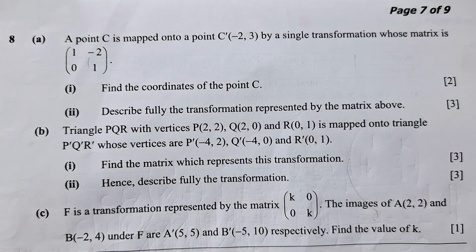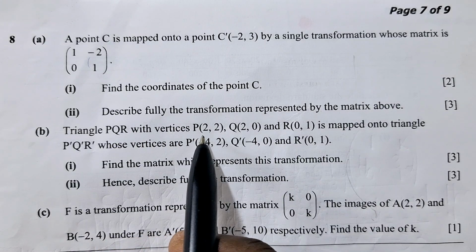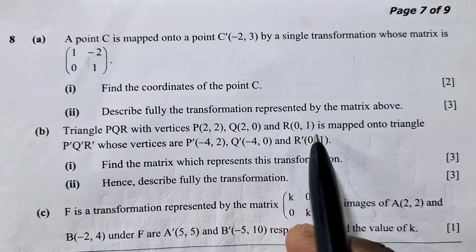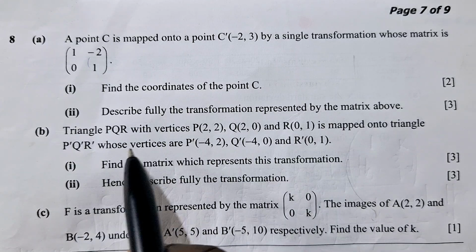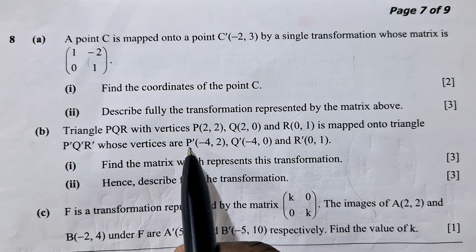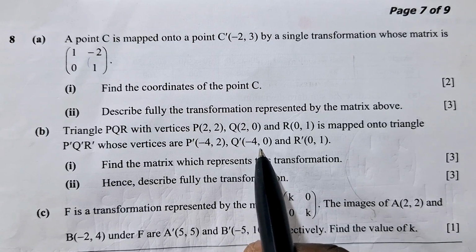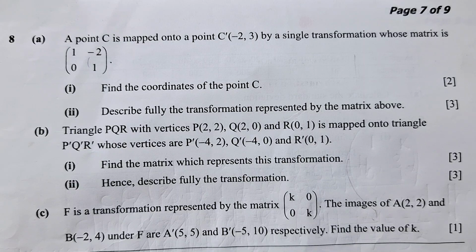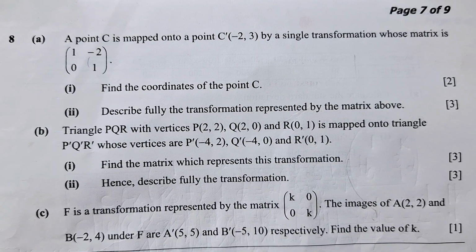For the next question here, they are saying triangle PQR with vertices P (2, 2), Q (2, 0), and R (0, 1) is mapped onto triangle P'Q'R', whose vertices are P' (-4, 2), Q' (-4, 0), and R' (0, 1). Find the matrix which represents this transformation.